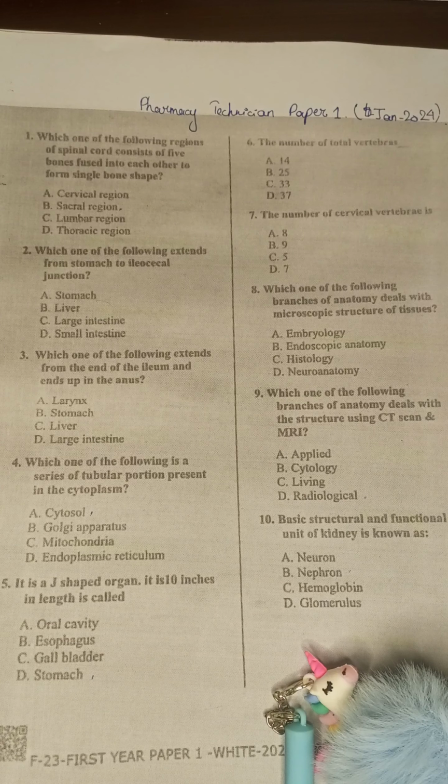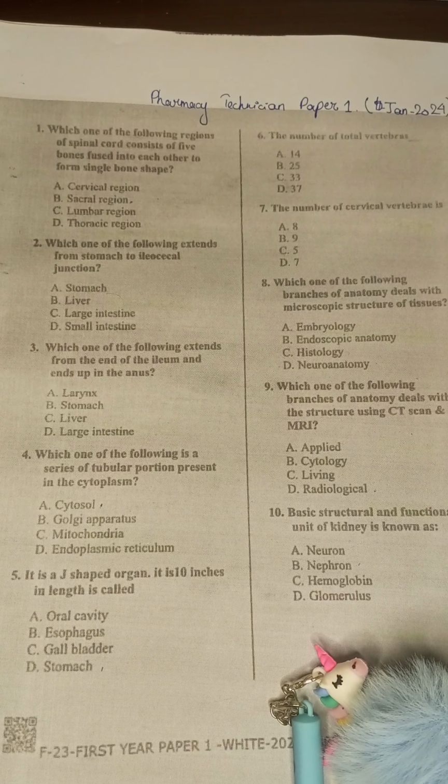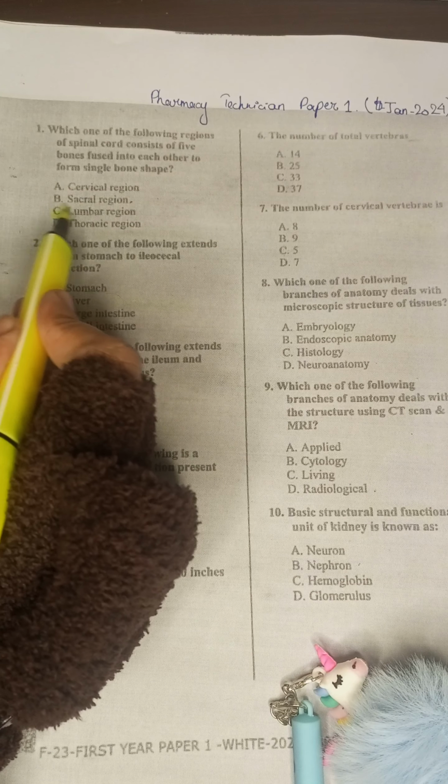का जिनका एग्जाम हुआ था 6 जैन 2024 को। राइट, अब हम लोग उसके आंसर्स को टैली कर लेते हैं। नंबर 1, which one of the following regions of spinal cord consists of 5 bones fused into each other to form single bone shape? तो आप लोग कहते हो आंसर इज lumbar region.